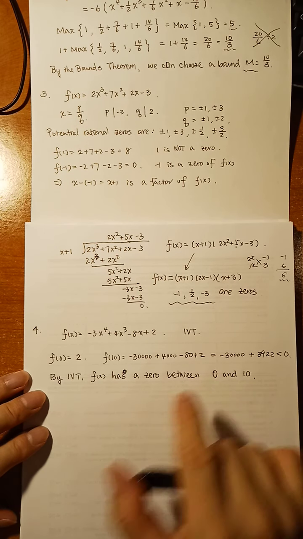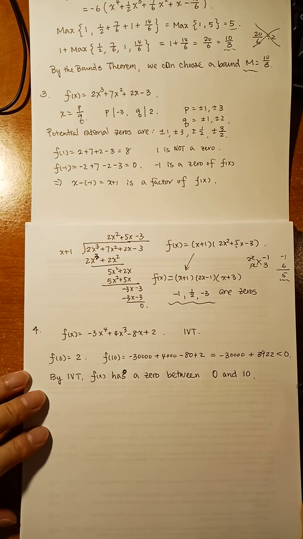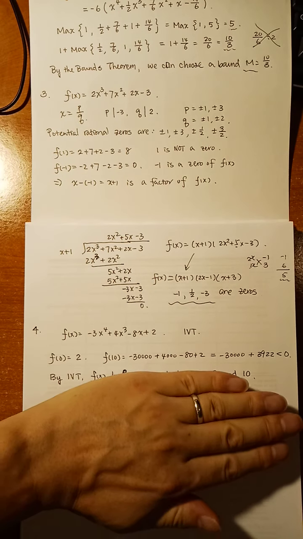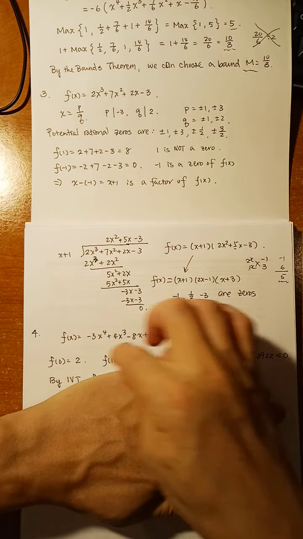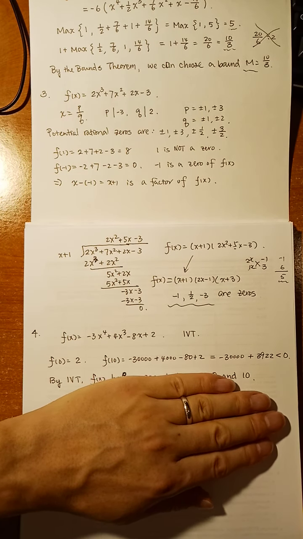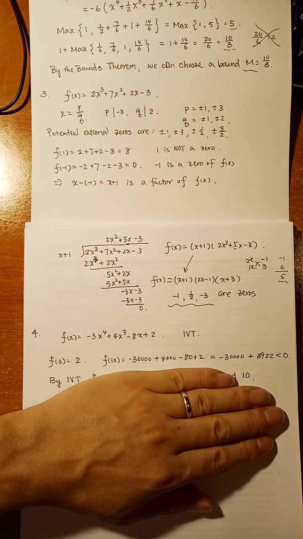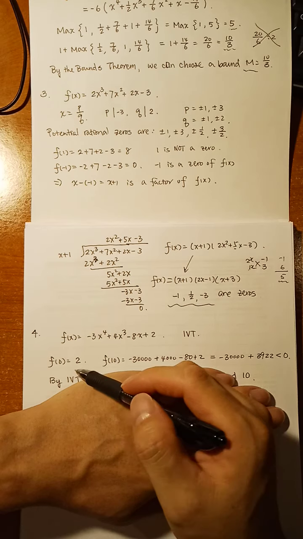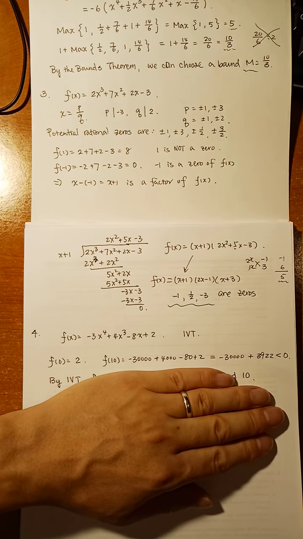I saw at least 2 or 3 of you just find 2 numbers and evaluate. One is positive, one is negative, and then they stop. They didn't claim anything. That is incomplete, and you definitely lose points because you didn't finish it. What do you mean you get a positive evaluation and a negative evaluation?